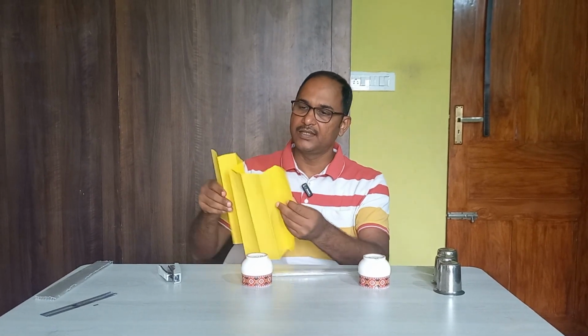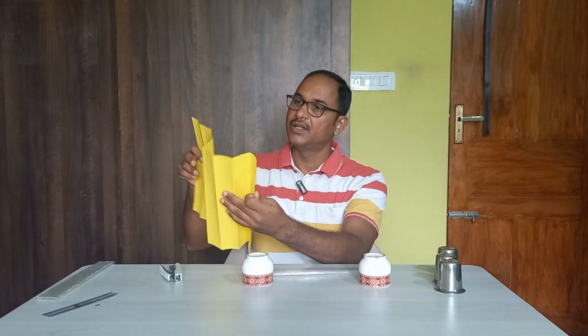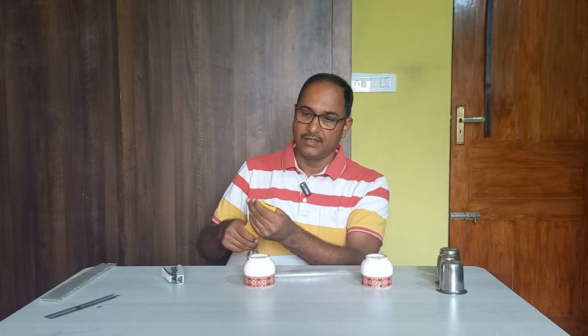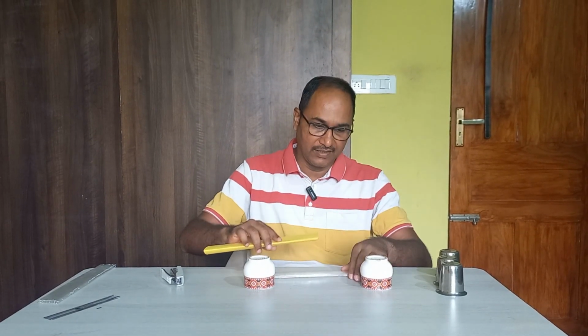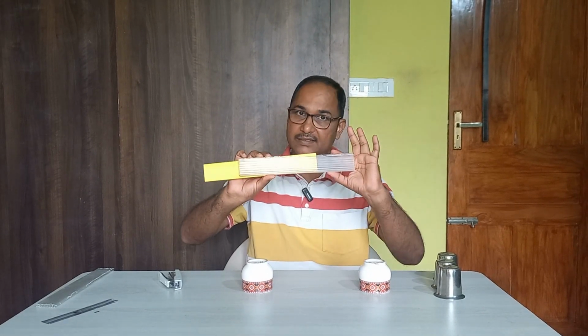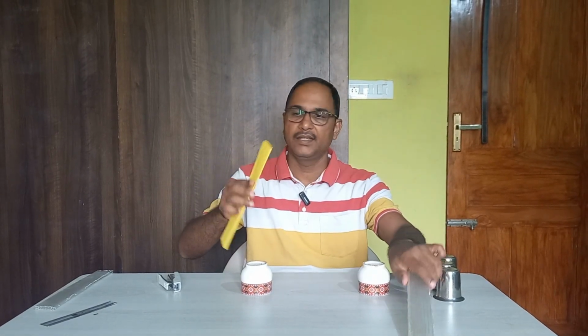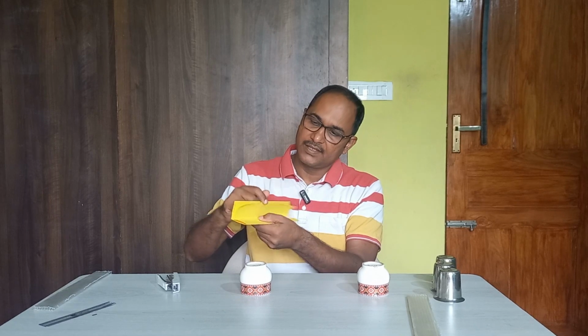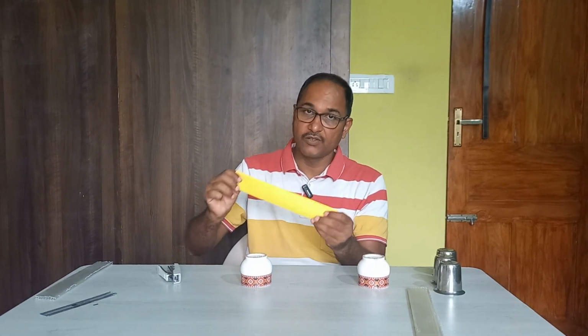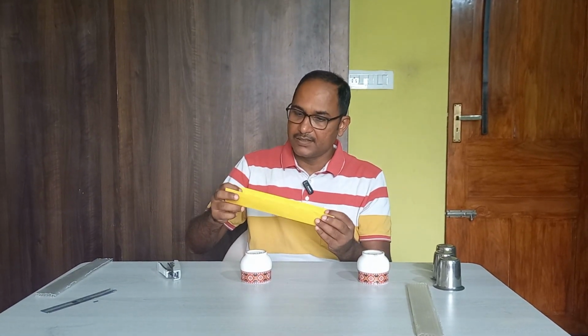So you can see that this is a plain sheet of paper which is bent into a number of bends and which is having the same width as of this acrylic plank. Okay, so you can see that this also forms a plank, but since this is not able to close at its ends, let me close it with the help of the stapler.